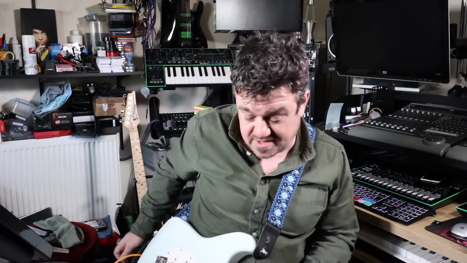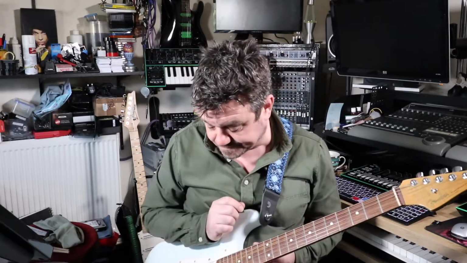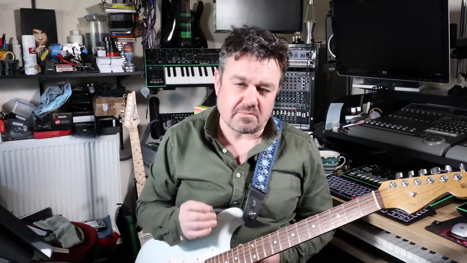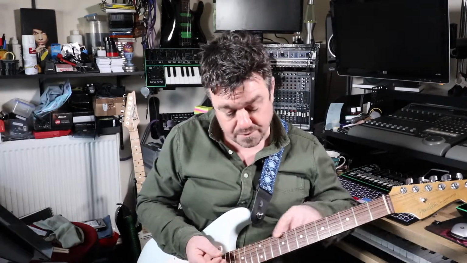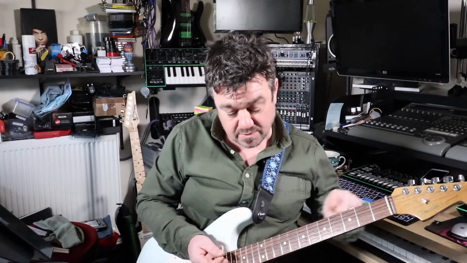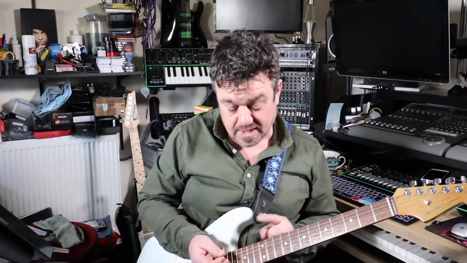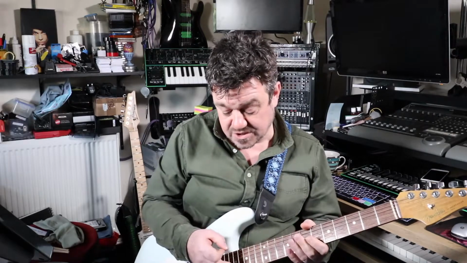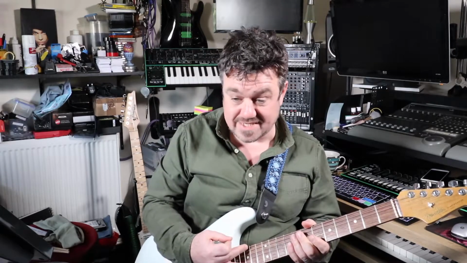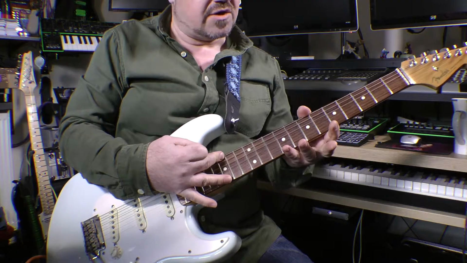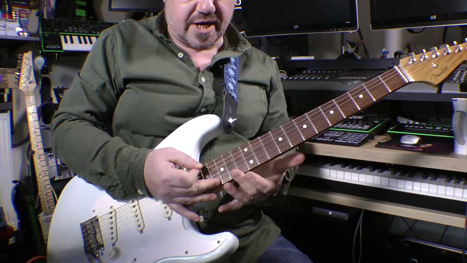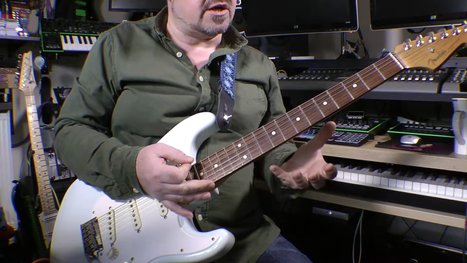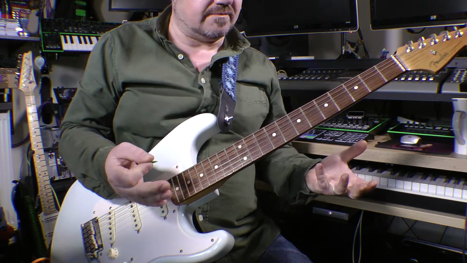So how do we best approach doing it on guitar? Well, there's a couple of little shortcuts. If we learn the notes on the first string that we come to, and the first string and the sixth string are exactly the same tuning. So if we learn all of the notes on the first string, we'll already know the notes on the sixth string.